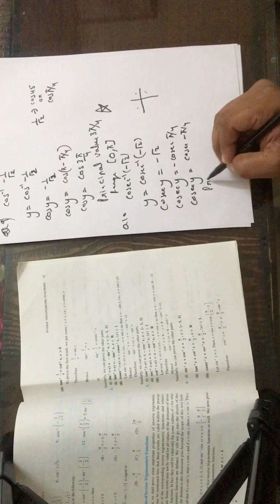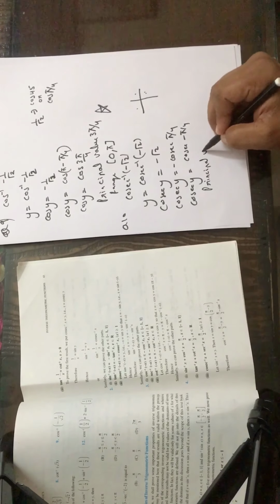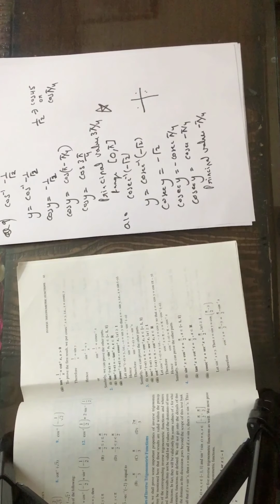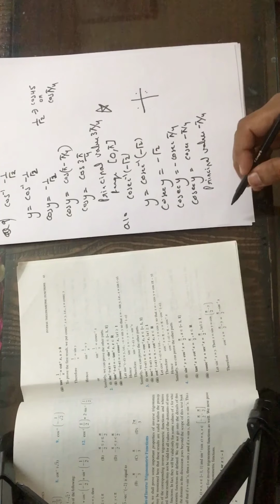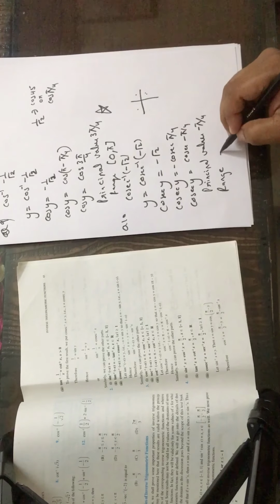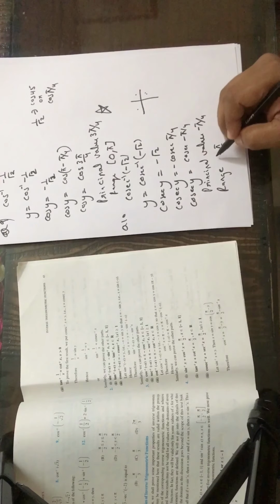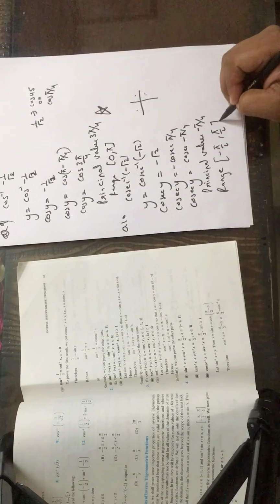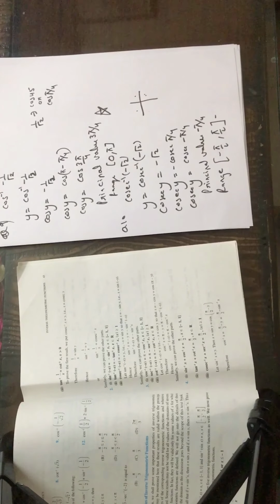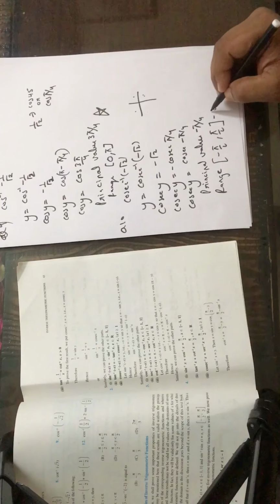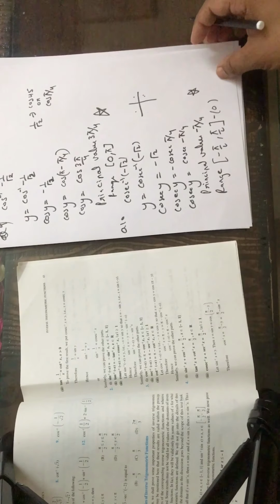So, the principal value, what do we have? That is negative pi by 4, agree? And what do we have for the range? Range you must be aware from the table, negative pi by 2, closed, and we do not include what? Got it? There's a star for happiness. Let's move on to the next question.